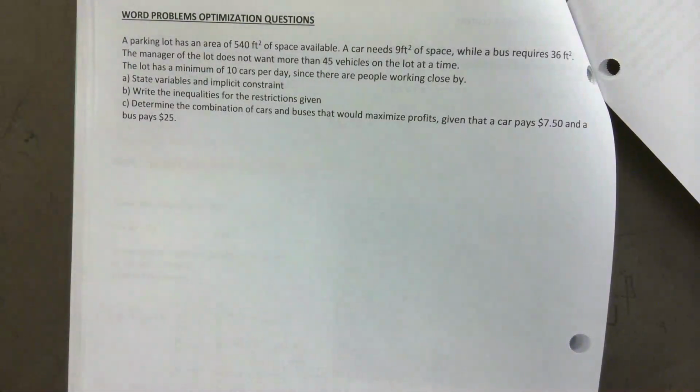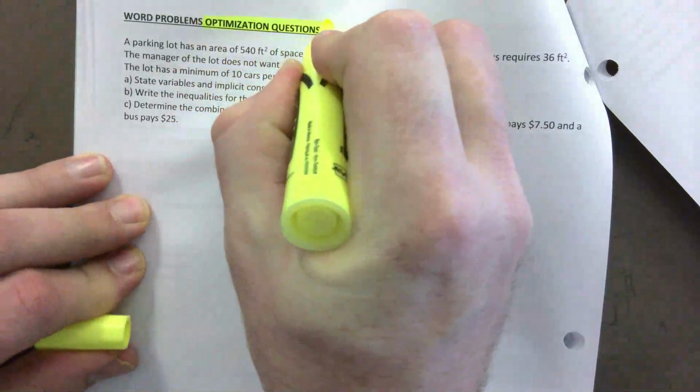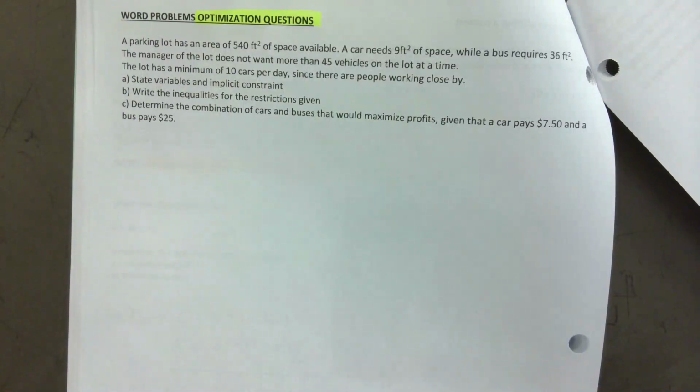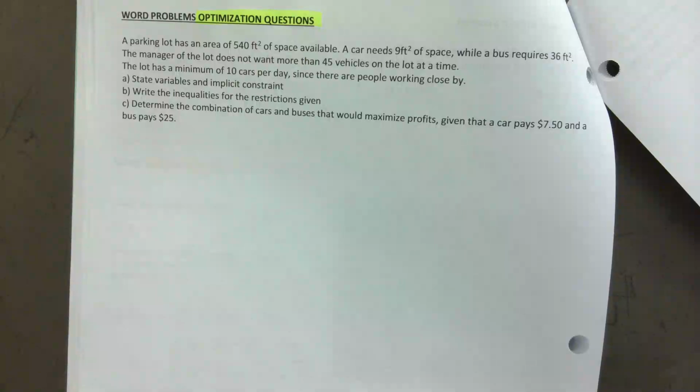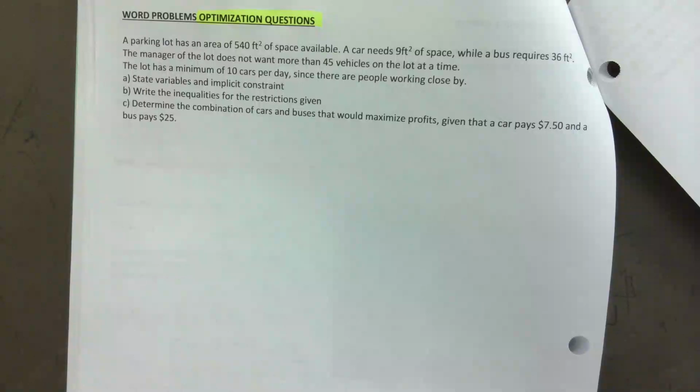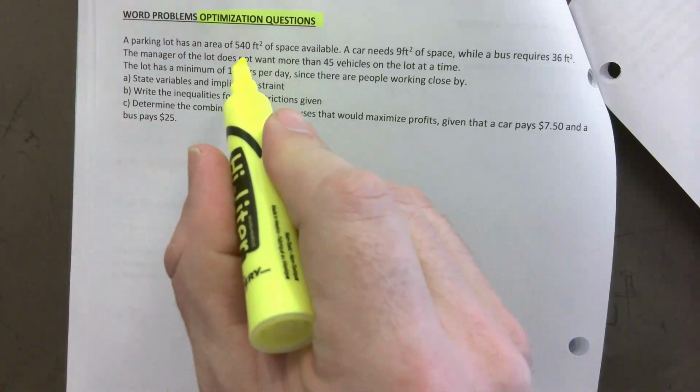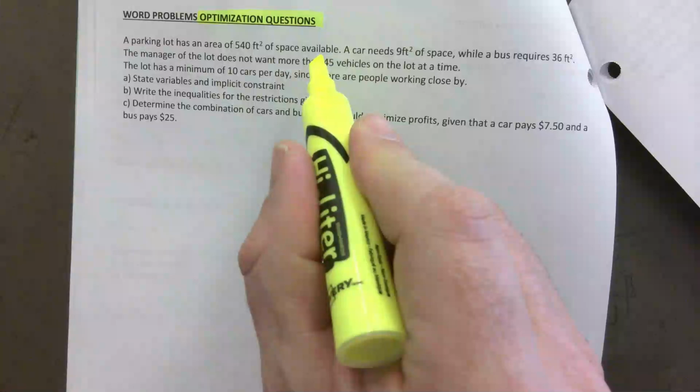Okay, here we go. You see that there's an optimization, a layer to this. Pay attention to this, guys. Nothing new. It's just one extra layer, okay, guys? So the first 80% is going to be exactly the same as what we've done before. So here we go. A parking lot has an area of 540 square feet of space available.